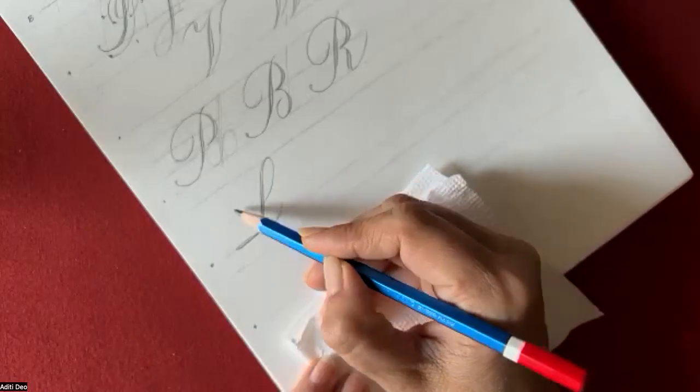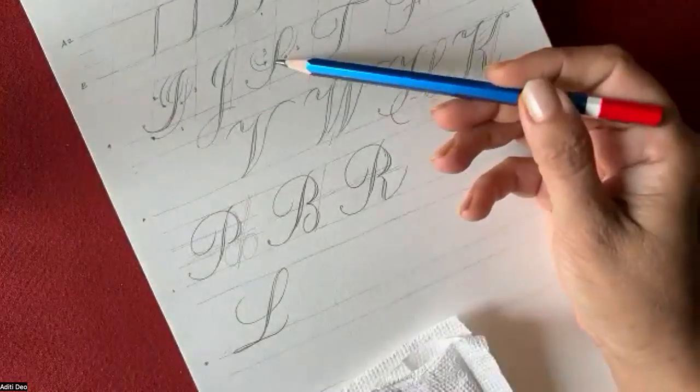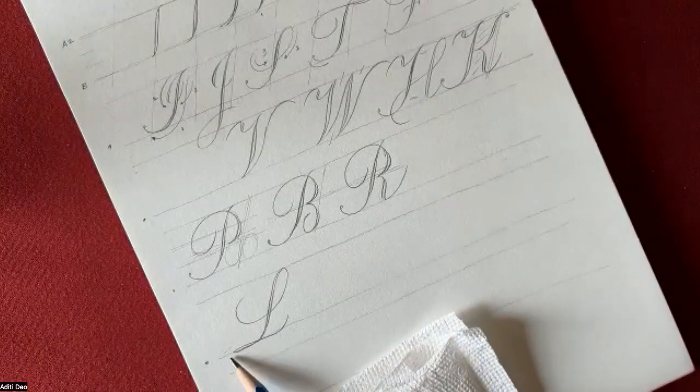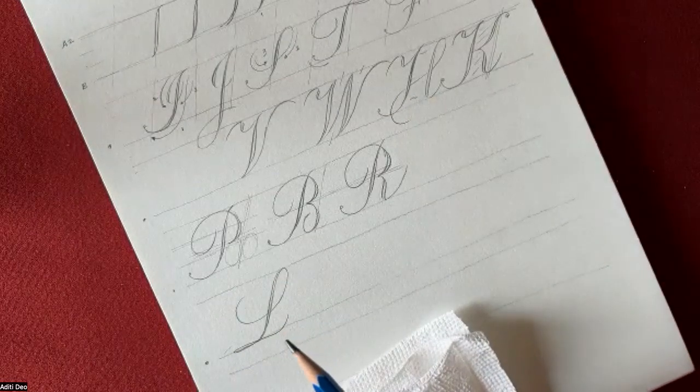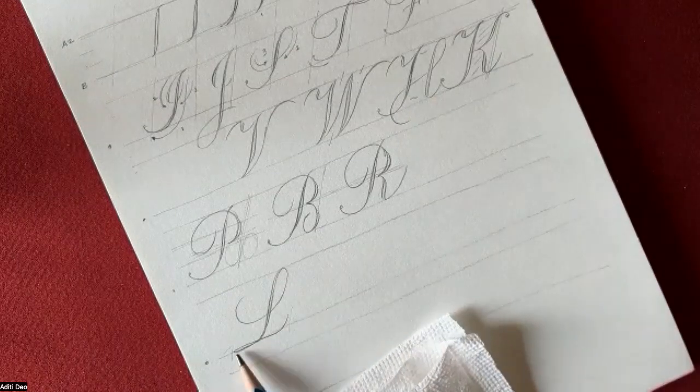And the top would look like the S. So here, the tops of both these letters look the same. It's the bottom that changes. And you can keep both of these balanced, about the same amount.